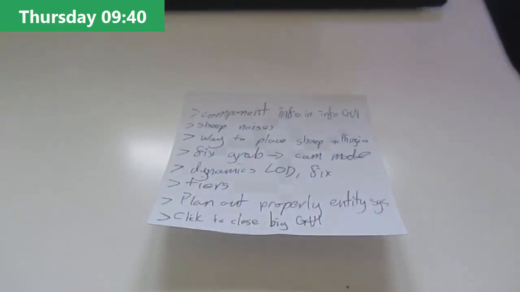Thursday morning, and already today I've made a sub to-do list of the original to-do list, and I'm just going to be making my way through that this morning.